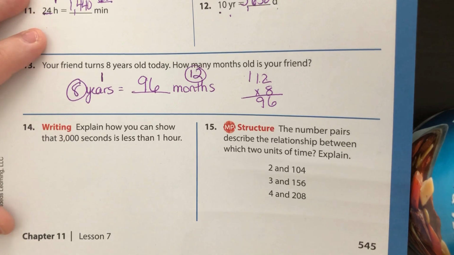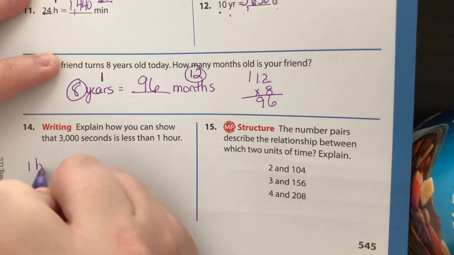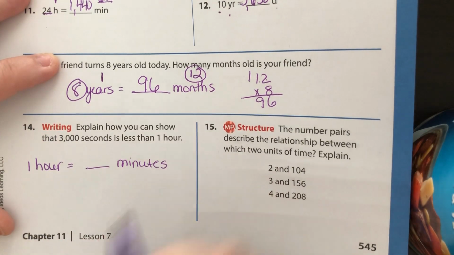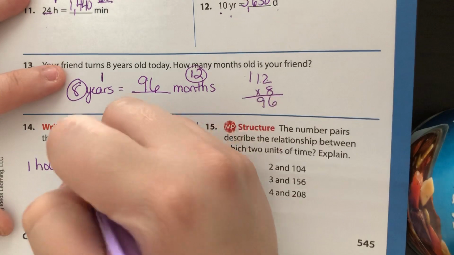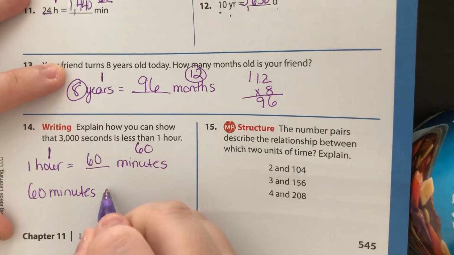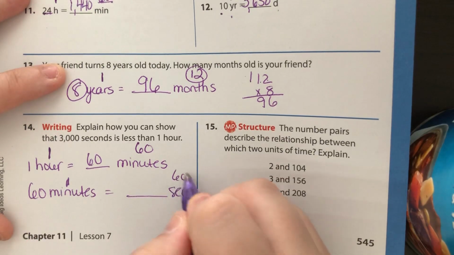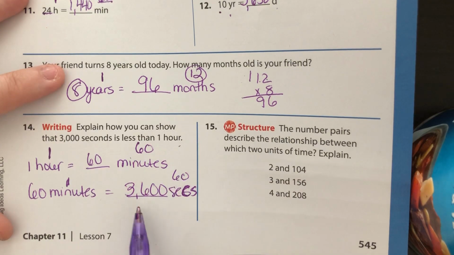Explain how you can show that 3,000 seconds is less than an hour. Okay? So we would have to go from 1 hour to minutes first. Okay, so let's see, in 1 hour, there's 60 minutes. And then from 60 minutes, how many seconds? So 1 minute, there's 60 seconds. So 60 times 60, here's your explanation. 3,000 seconds is less than an hour because an hour is 3,600 seconds.